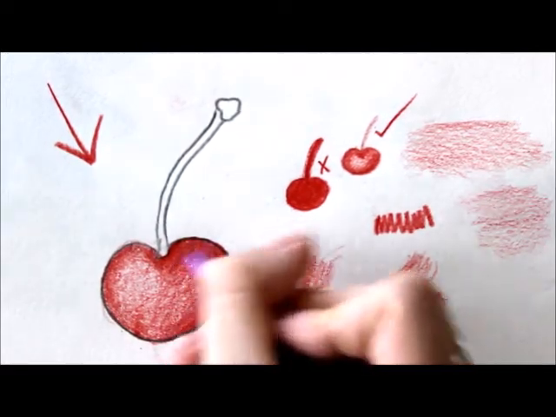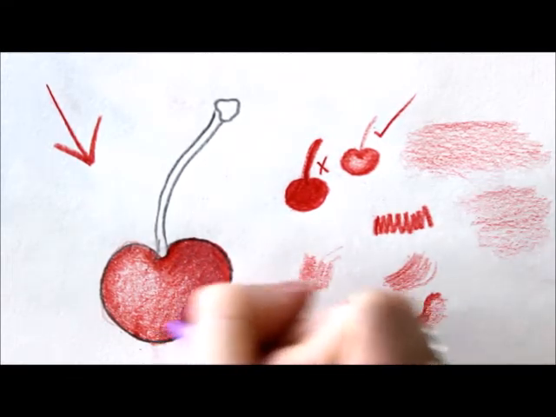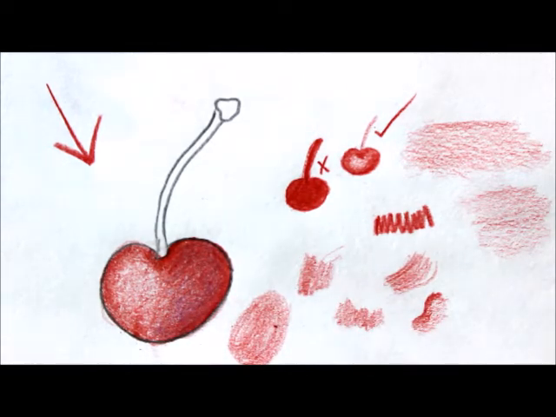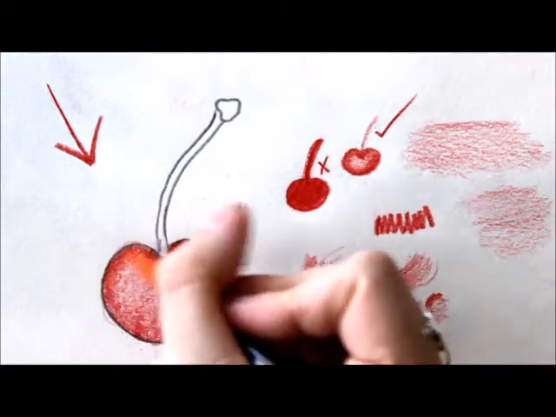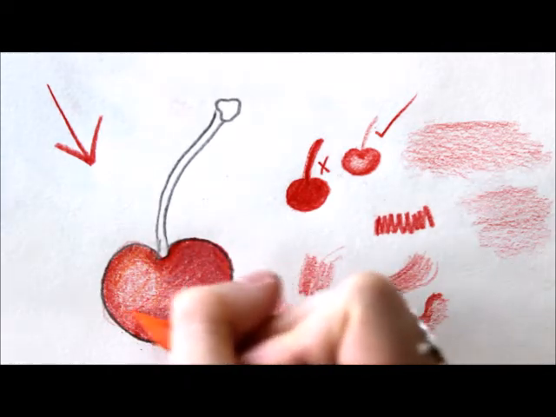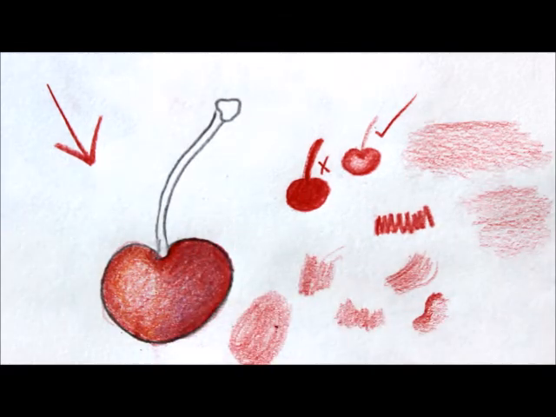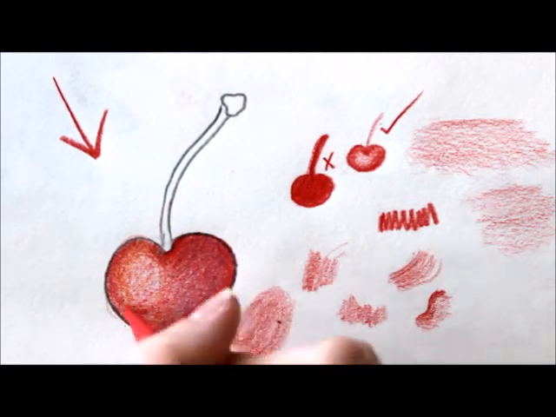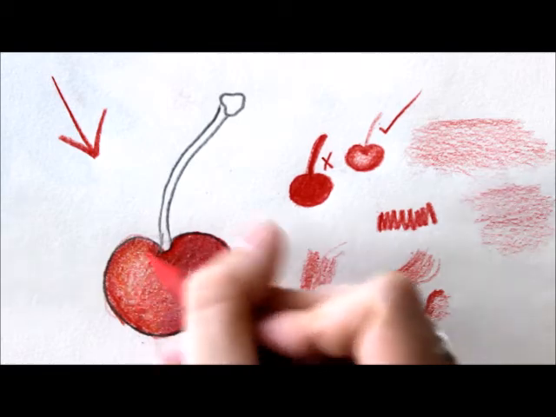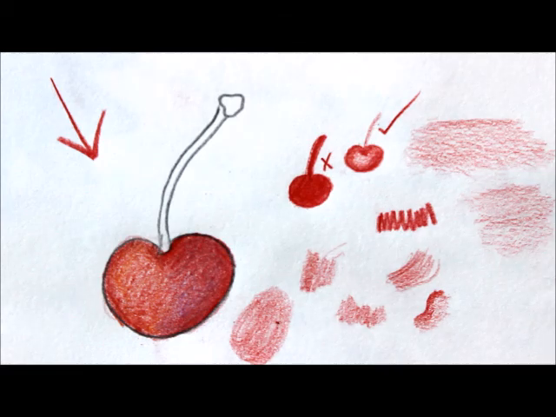Maybe I want the darker, shadowy areas to be more purple. And you know, fruit, they're not all like a perfect shade. So they change a little bit. So I think this could be quite interesting. A cherry that's maybe a little bit riper on one side than the other. Not too much. And I even have another shade of red that I can use. It's more of a orangey bit. So there you have it. Beautiful cherry.